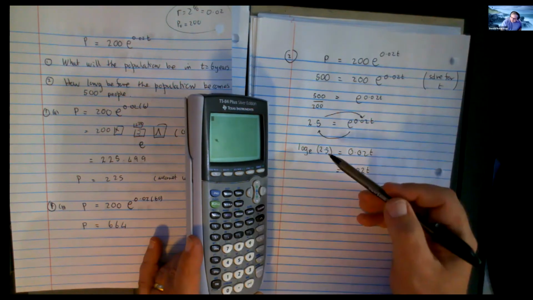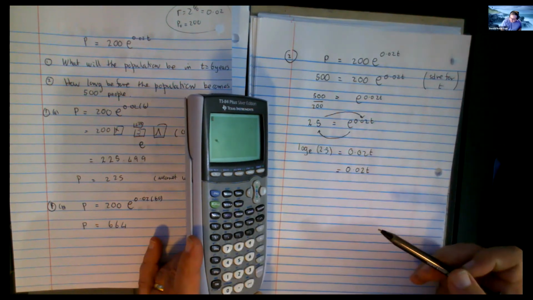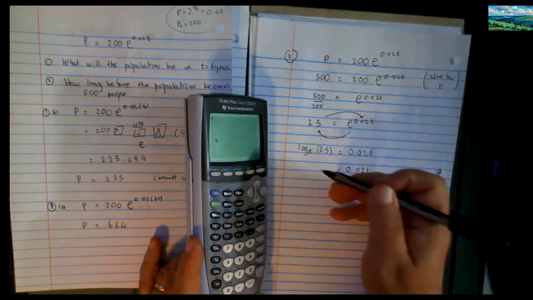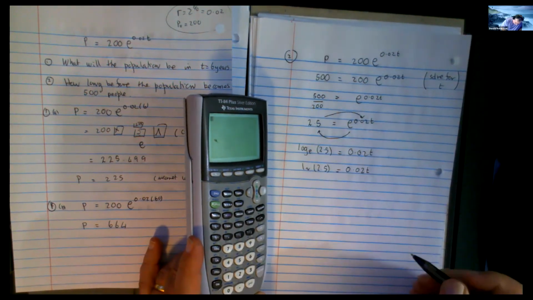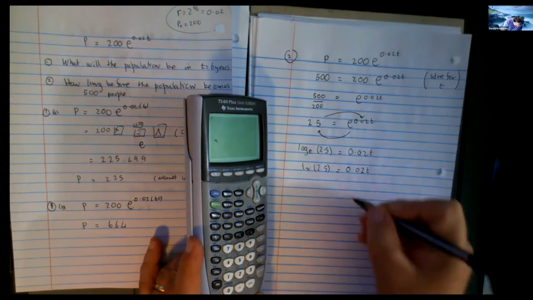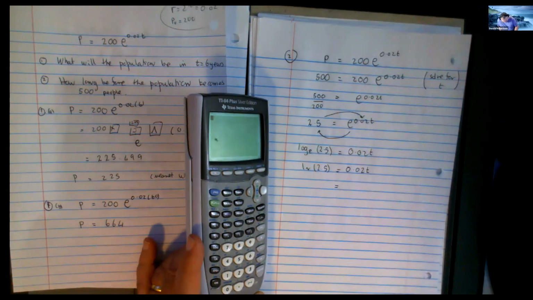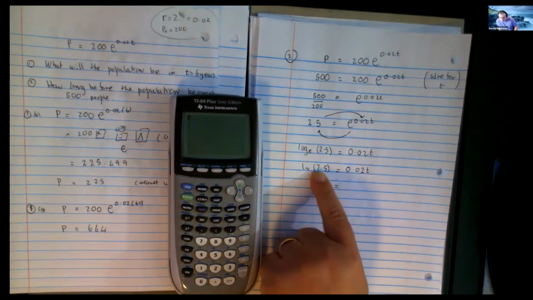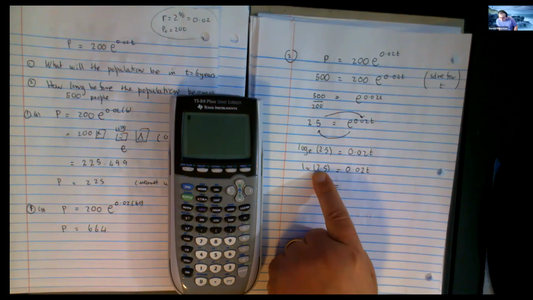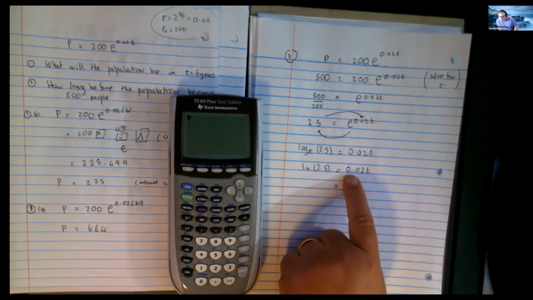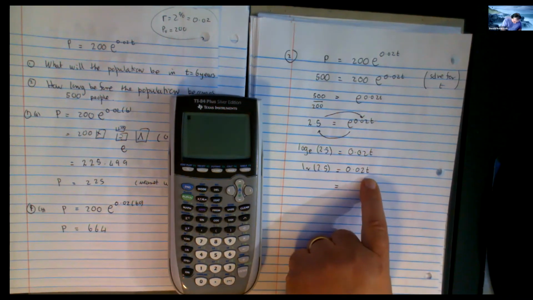Which one is that guy? ln, the natural log. Right. So I can now write that down. Don't worry about what that is. That'll be a calculator button pressing thing later on. Let's just finish off the line. I've got a number, because that's what that's going to eventually be, equals 0.02t.